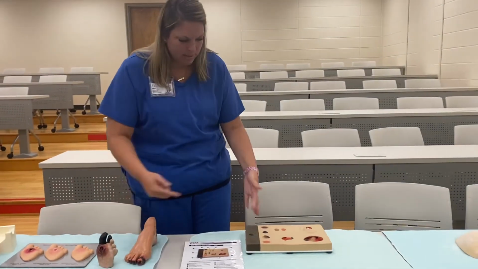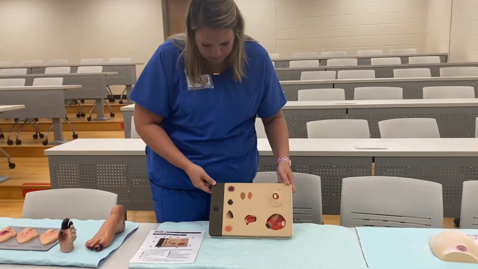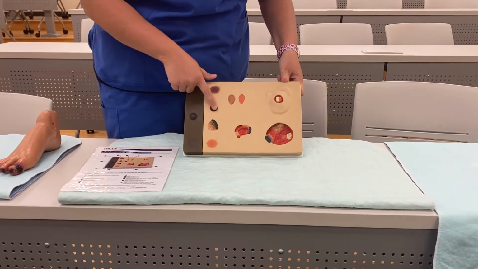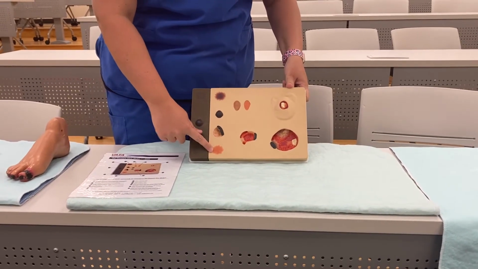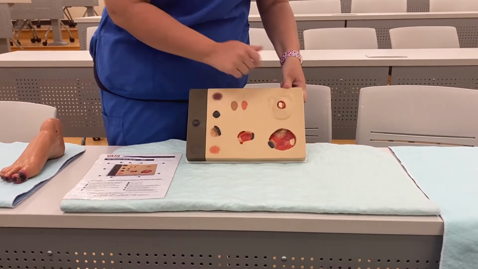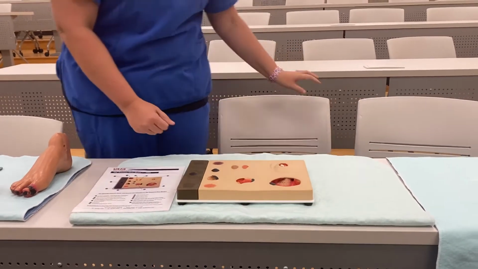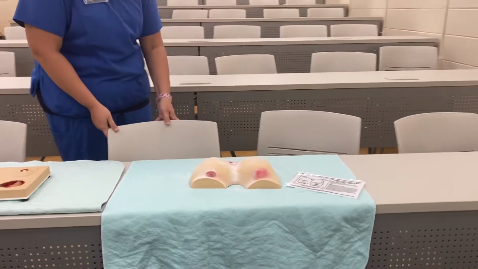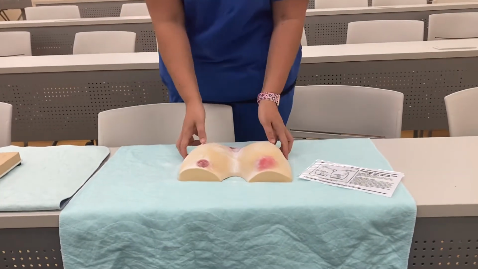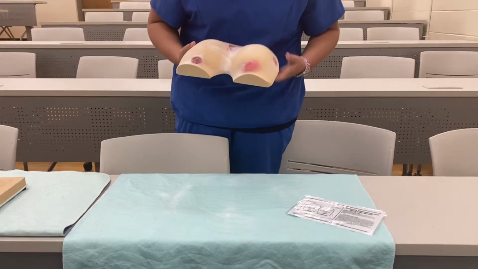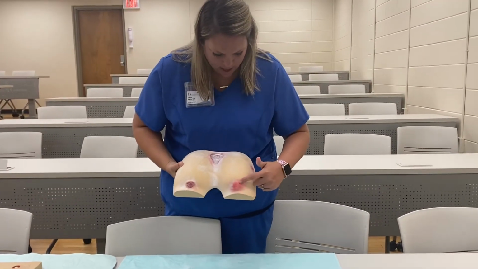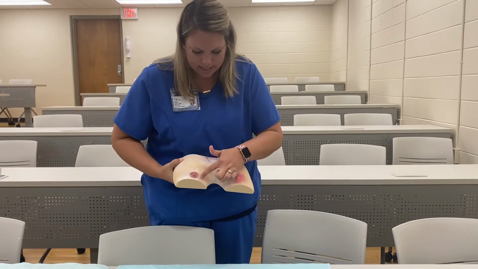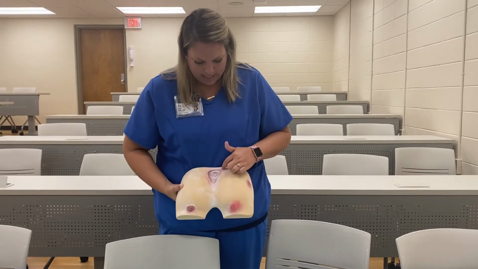And again, just more wounds. This one's really good. It walks step by step into the deep tissue injury, eschar when you open it up, and then as it heals, and then you'll see different wounds there. Another one that I like to show you is this sacral wound we have. This one has the different stages too. You have a stage 1 here, a stage 2 on the side, a stage 3, and a stage 4.